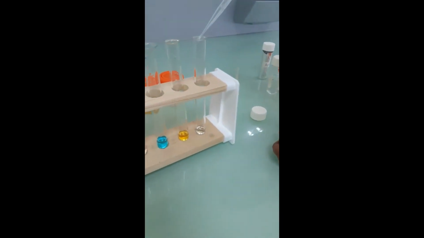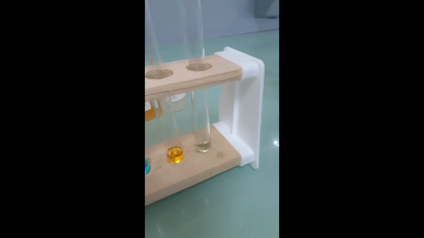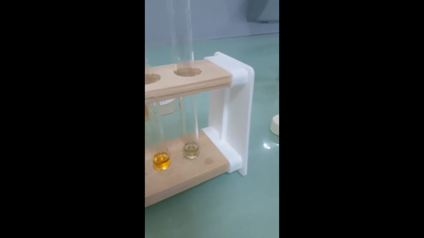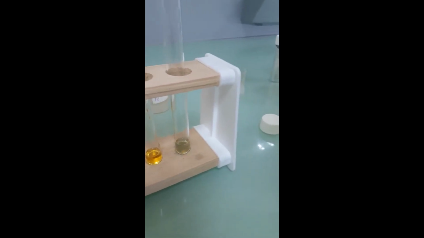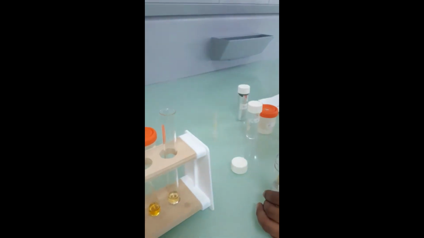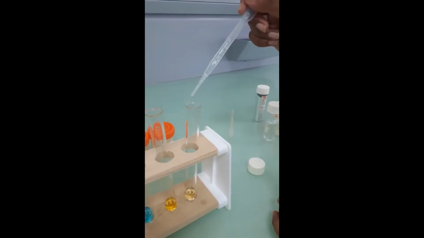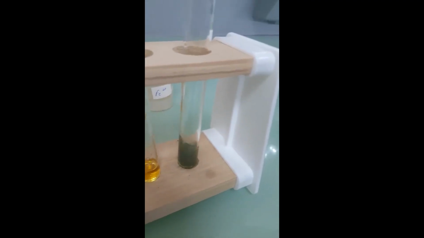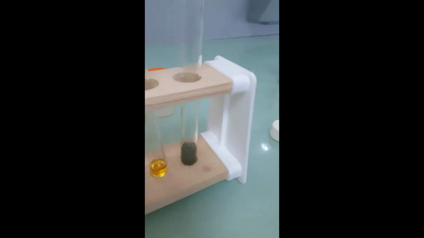Add a few drops. Okay, so add some more. Excellent.